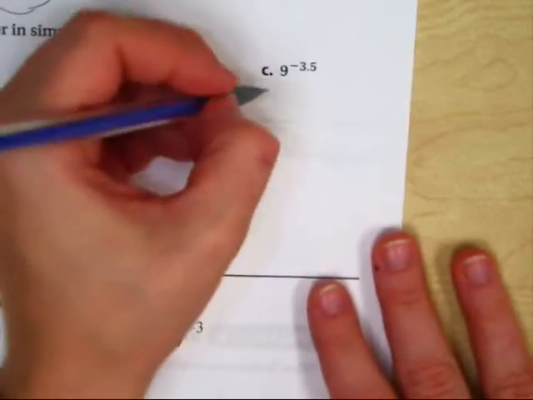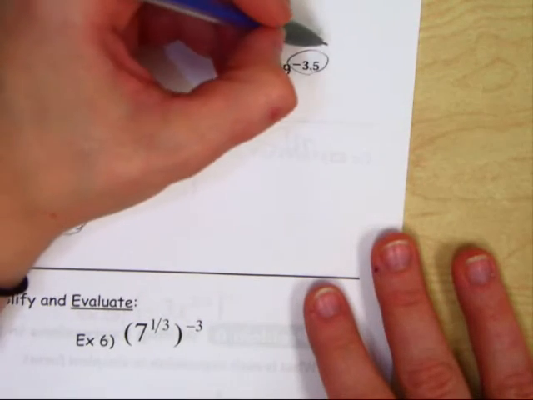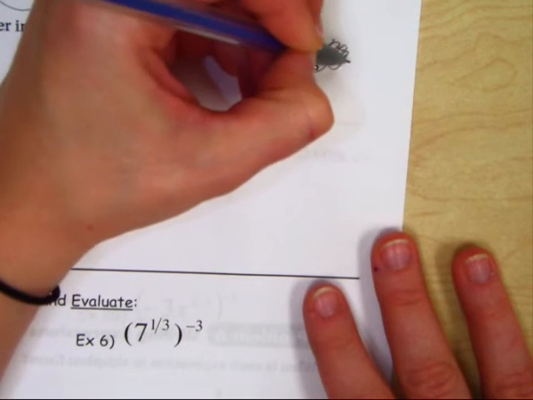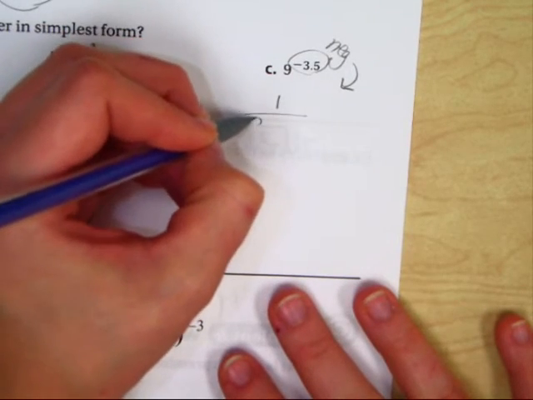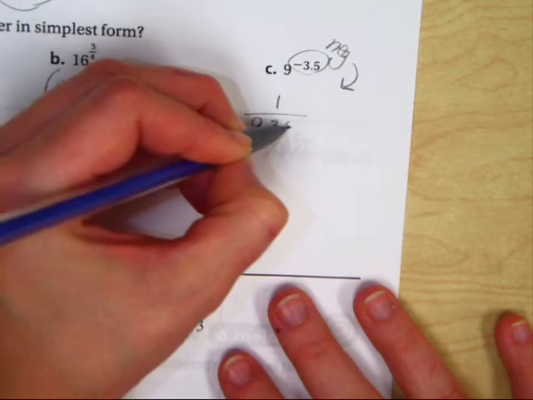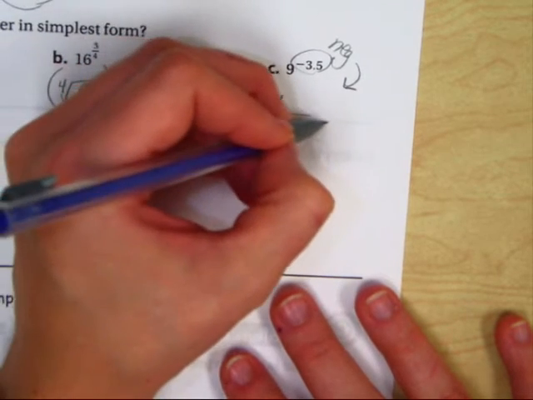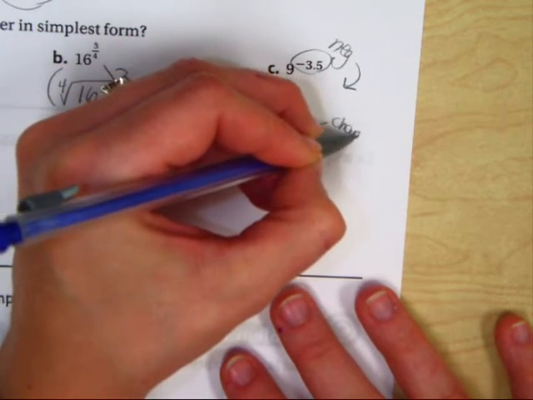Part C. Change it. Okay, two things, ready? Negative, first, let's move it to the bottom. 1 over 9 to the positive 3.5. Okay, change to fraction.